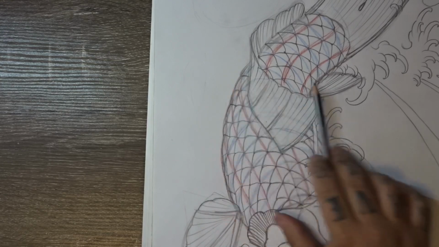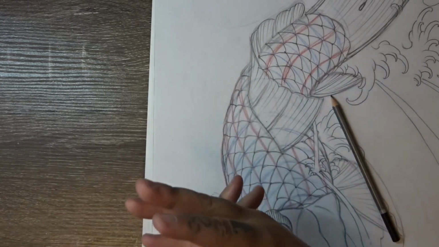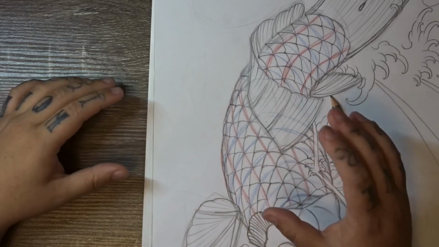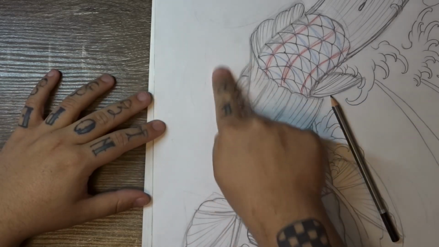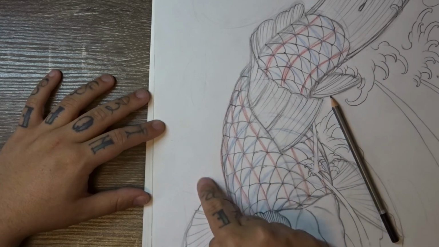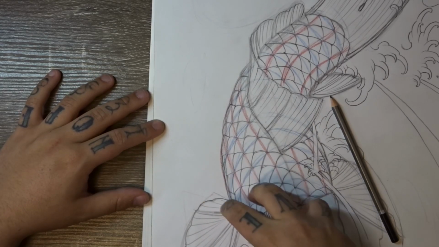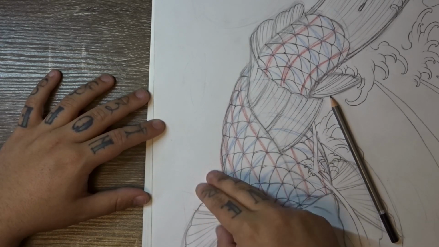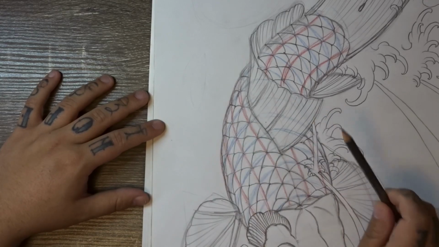Okay, so to go along with this, there's going to be some waves around the right side of the body here. You want to have waves that go in different directions. You don't want them going all in the one direction. So the waves that are closer to the dorsal fin up here are going to be crashing in this direction. And the ones closer to the bottom of where the head is and this front fin down here are going to be crashing in the other direction.